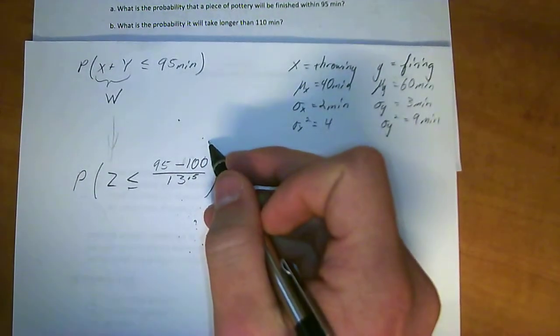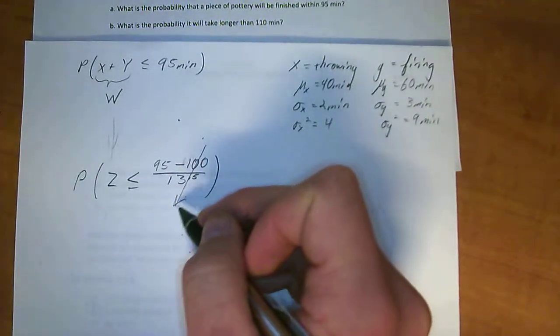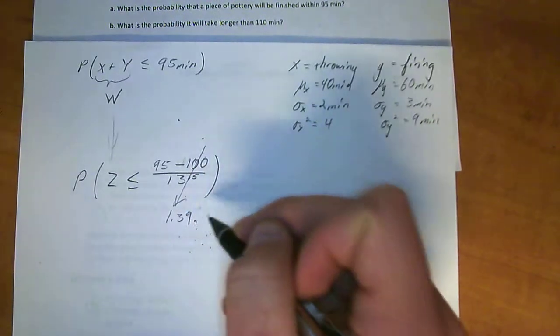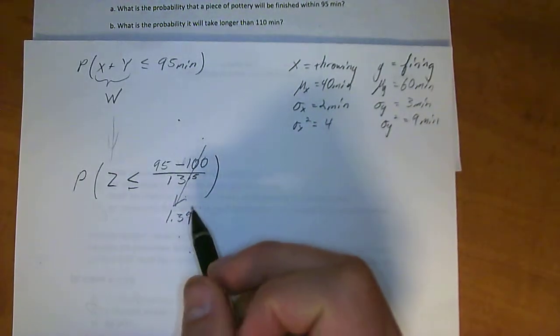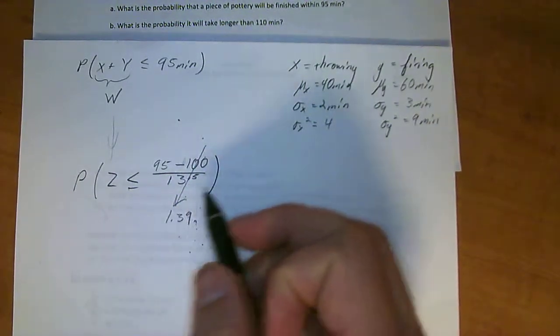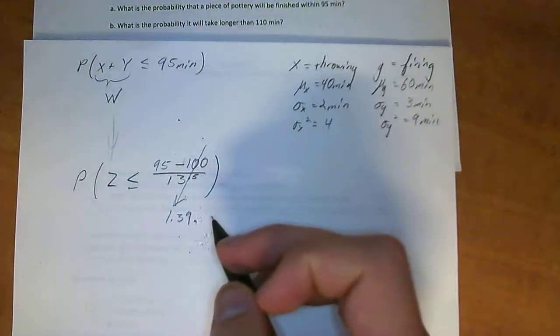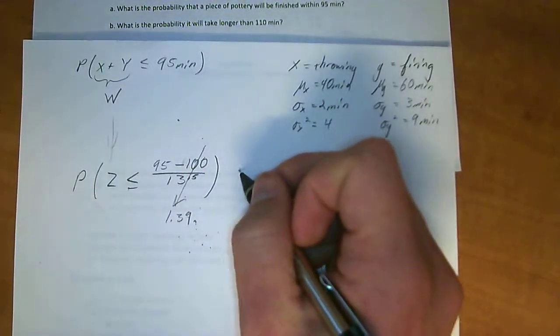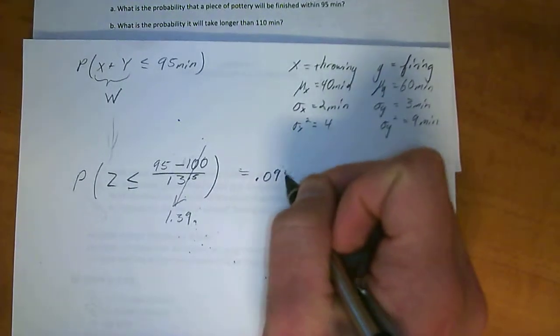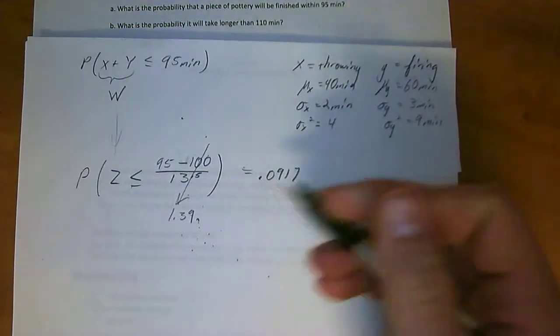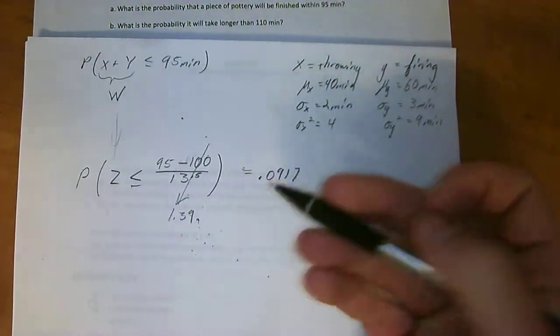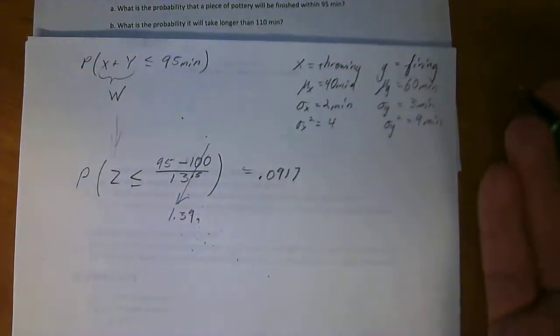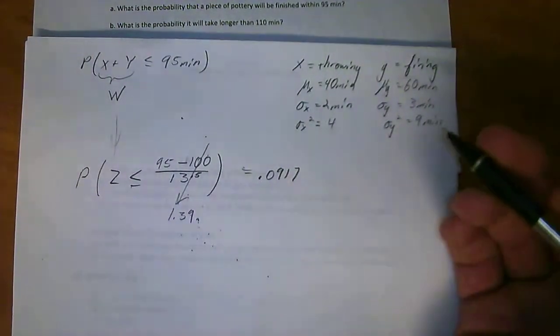If you solve this out, you should end up with 1.39. Then if you look up the z in the table at the back of your book, I don't know which table you're using, you should end up with a probability equal to 0.0917. So you've got about a 9% probability of the pottery being done in less than 95 minutes.